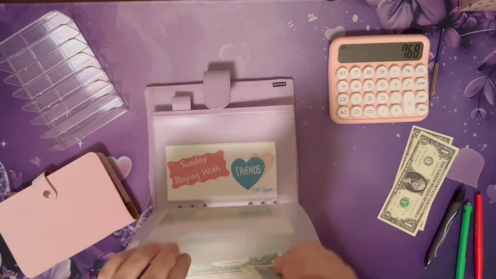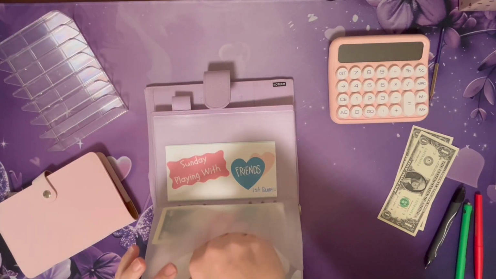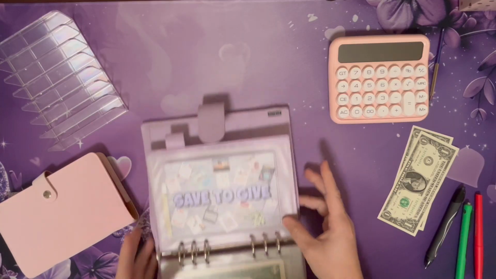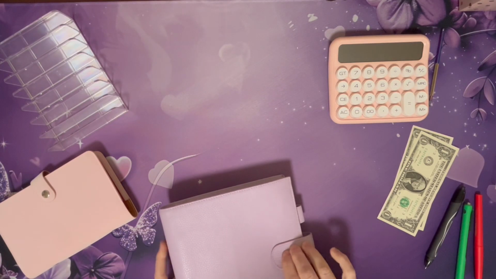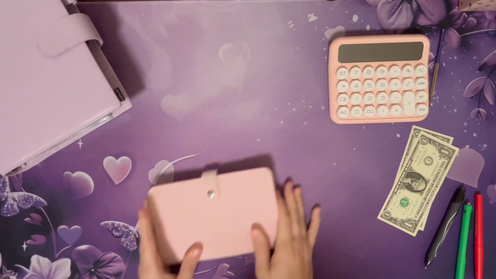Sorry, it doesn't really matter, it's both $2, so there's that. And then this other $2 that I had from my wallet, we are putting it in.